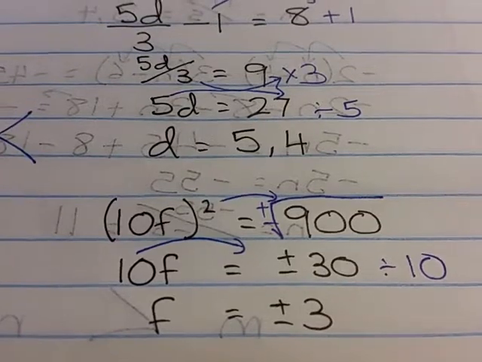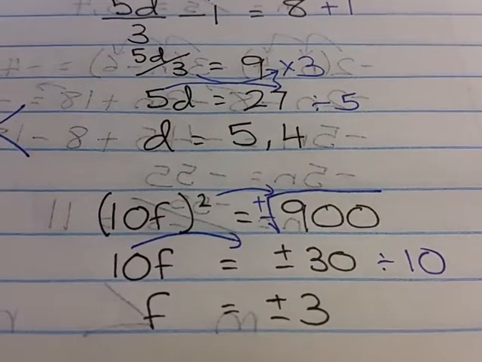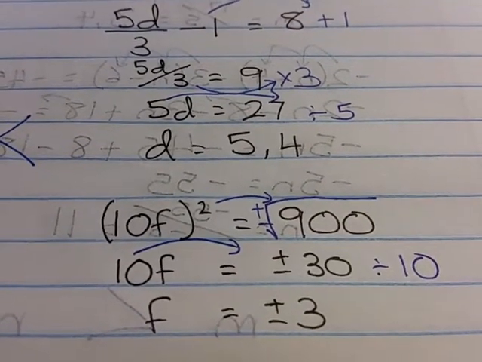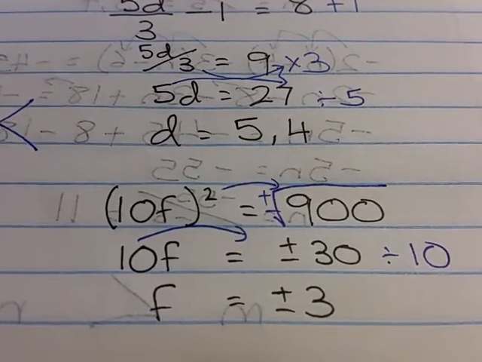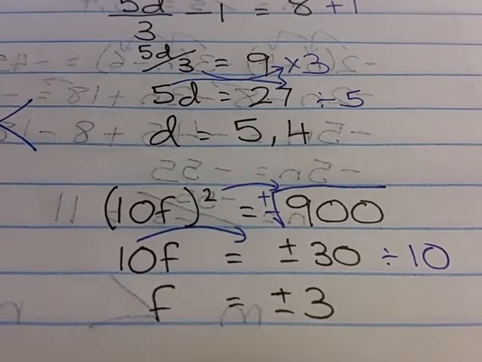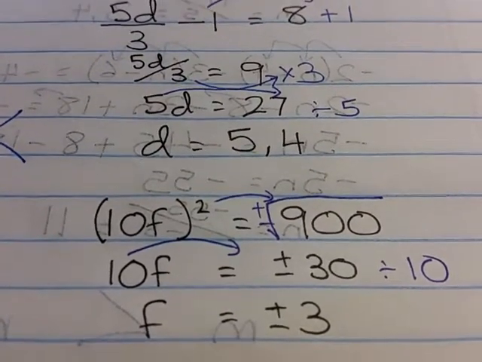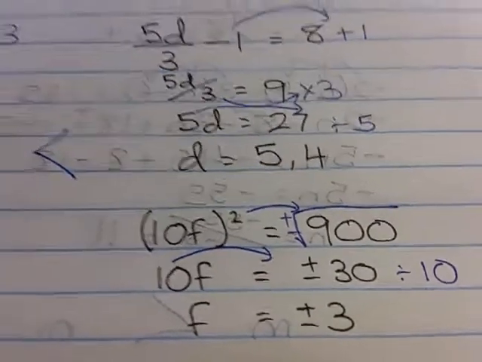Then, on the other side, I have 10f all squared equals 900. Move the square sign over first, and that becomes positive or negative square root. So 10f is positive or negative 30. And then I move the 10 over, divide by 10, so f is going to be either positive or negative 3.